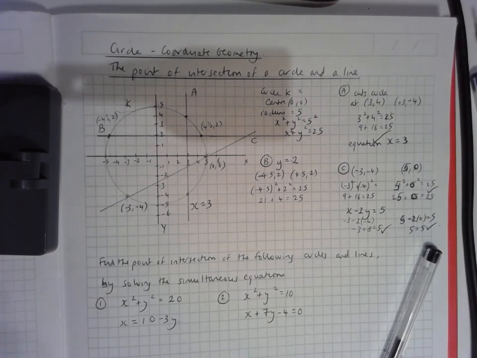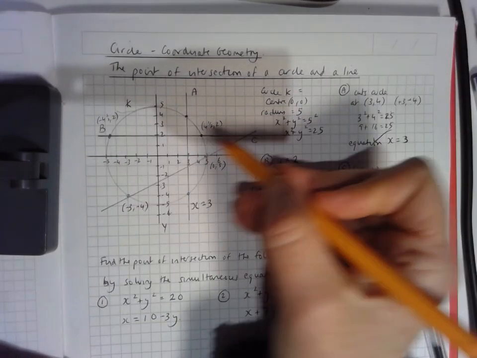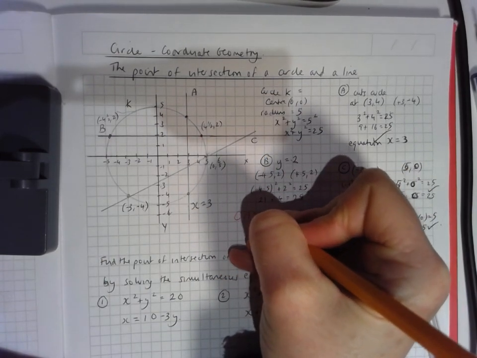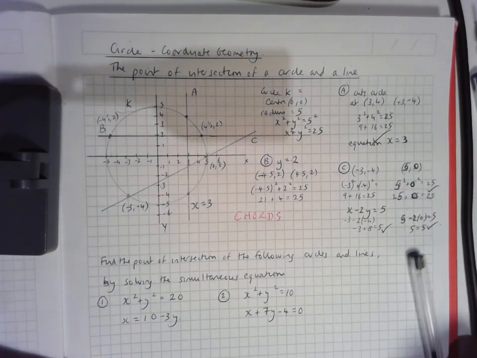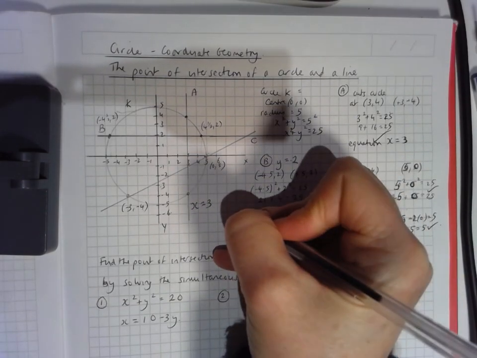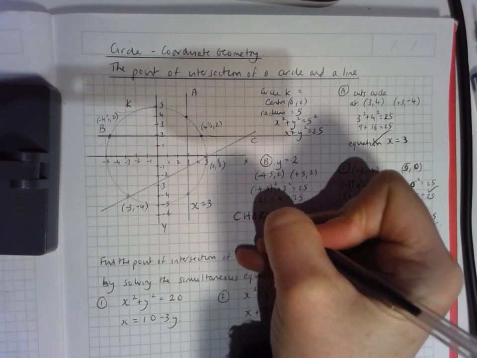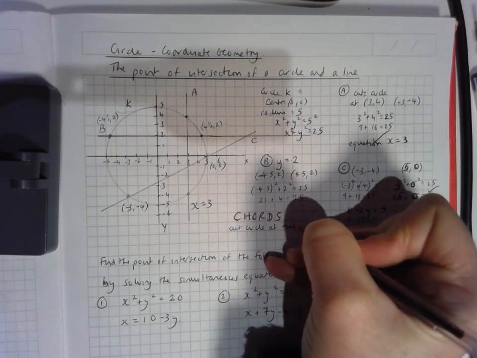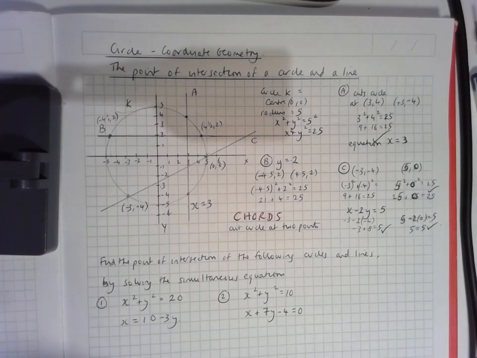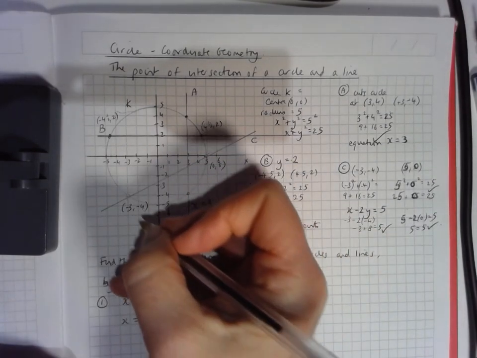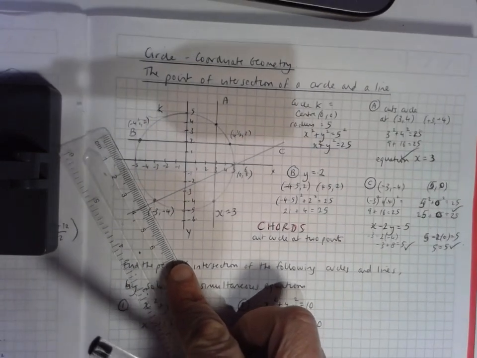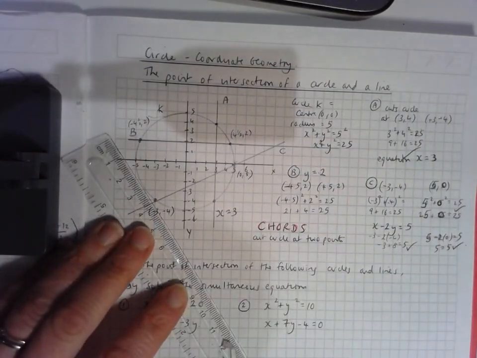One more word just to use. These lines that cut the circle at two different points are called chords. They are lines that cut the circle at 2 points, so each of these is a chord. A tangent, if I was to draw one now, is a line that cuts a circle at 1 point.